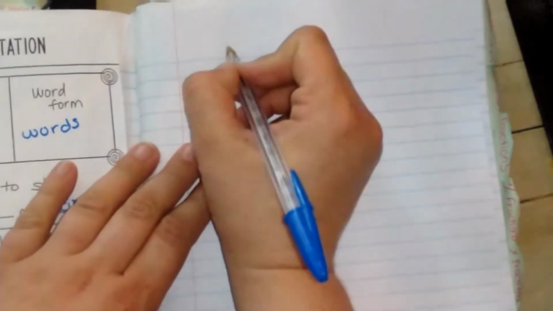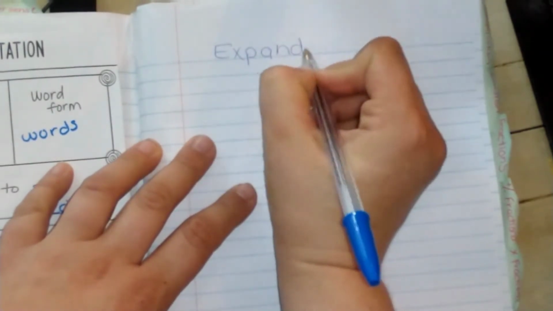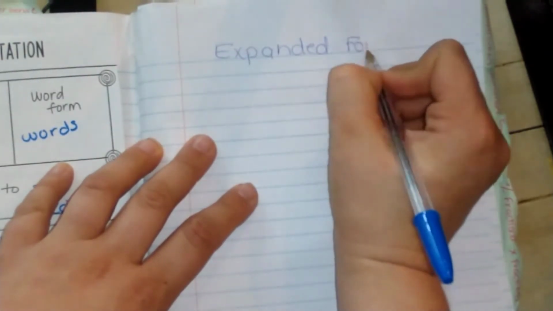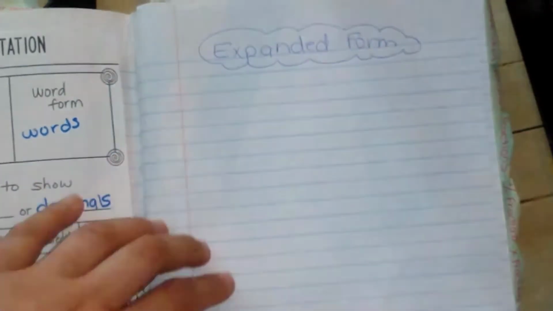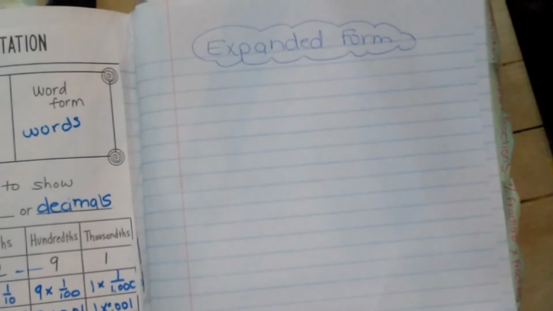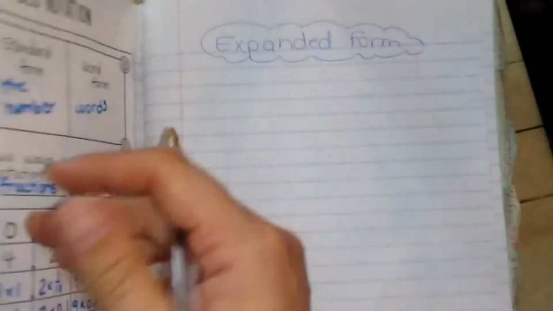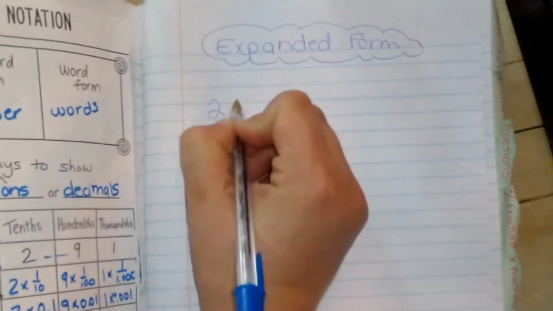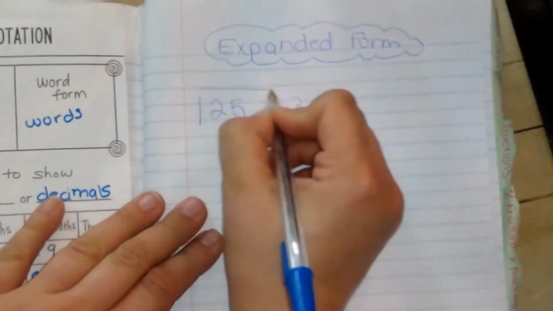So I am just going to write the name of my examples. Notation just means a way to write it. So my number was 25 and 138 thousandths.